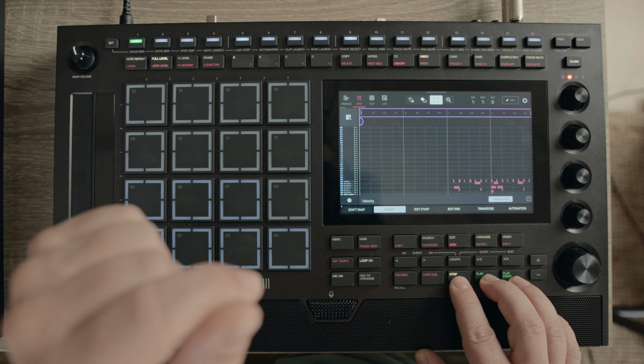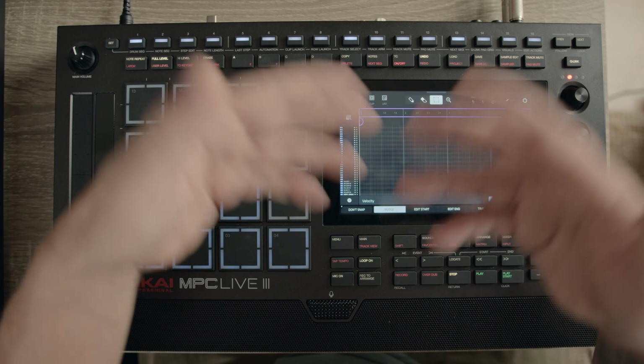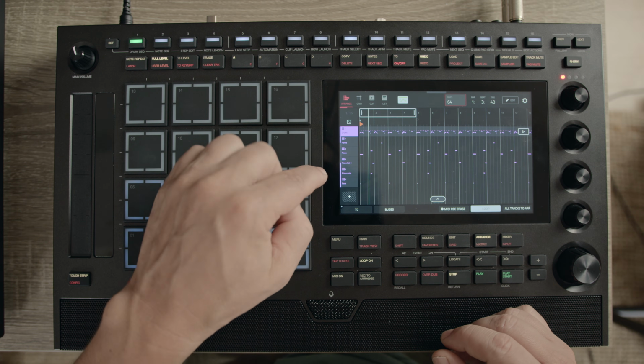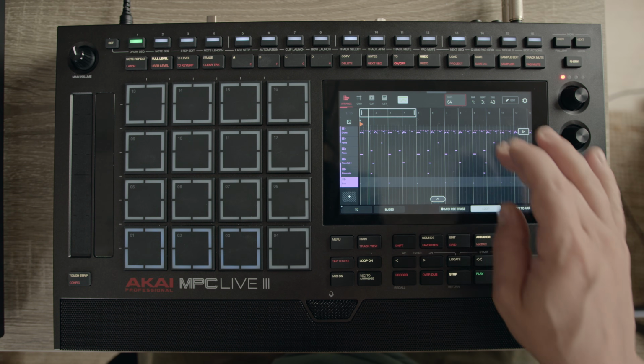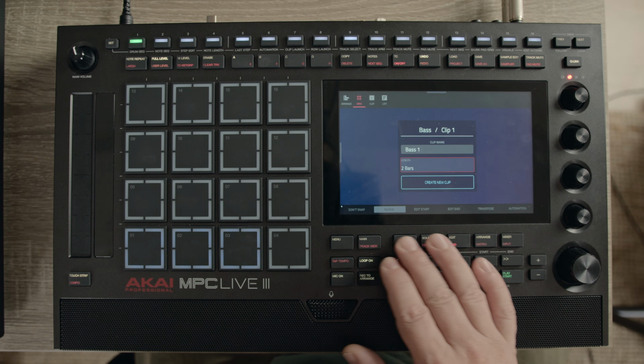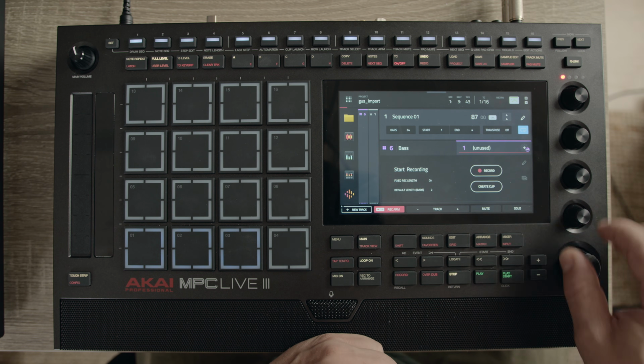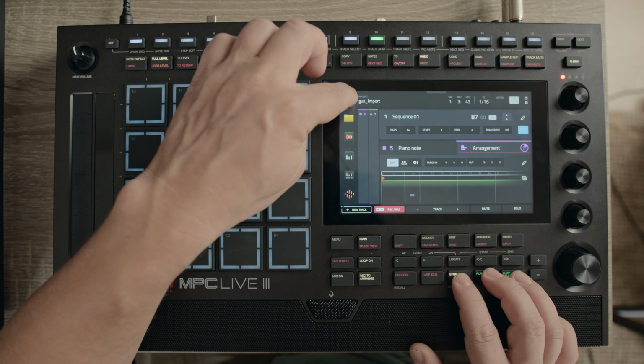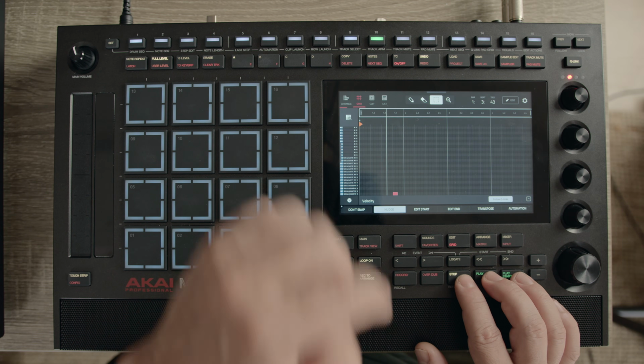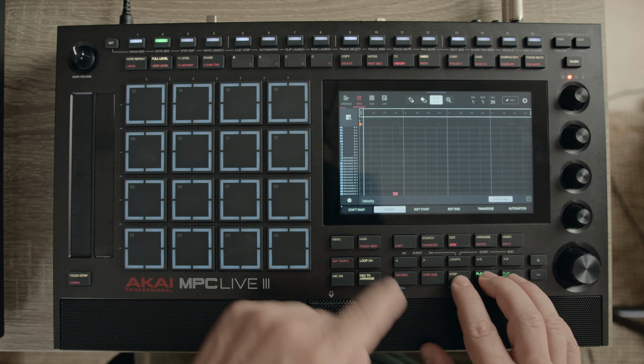I want to delete the bass as well. I could do that from the arrangement. Of course, where's my bass? Right there. So let me get into the grid. Let me get to that main bass. I want to be in the arrangement. I'll go back into the grid. There it is.